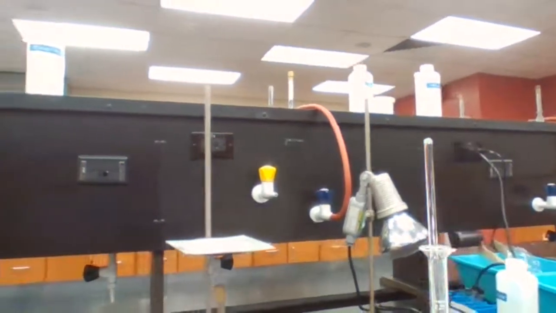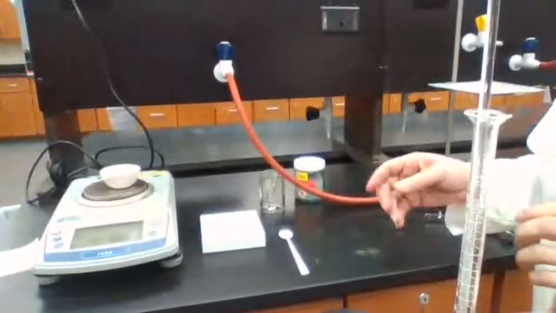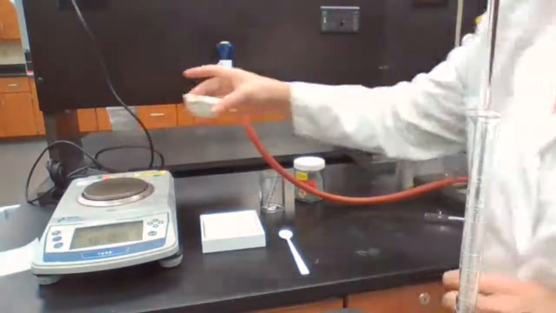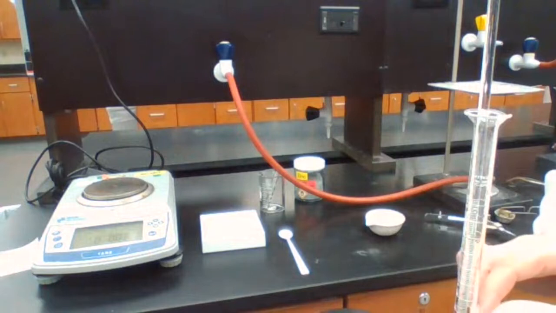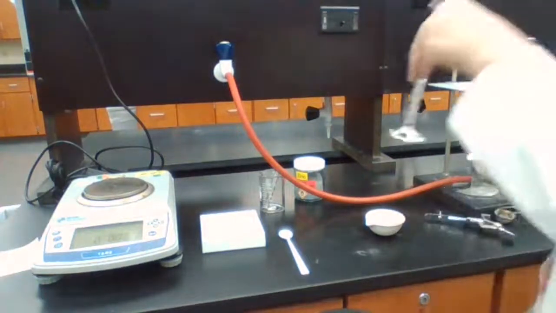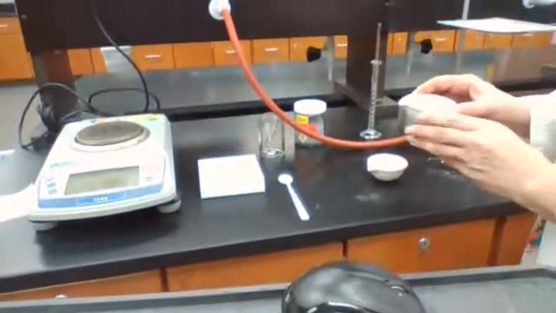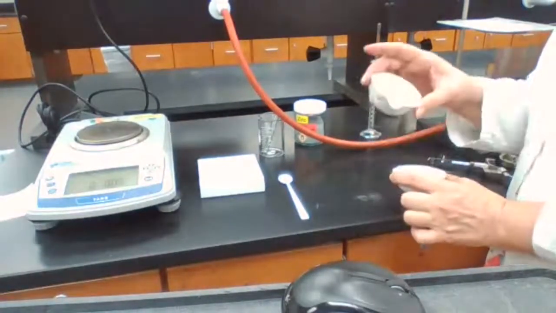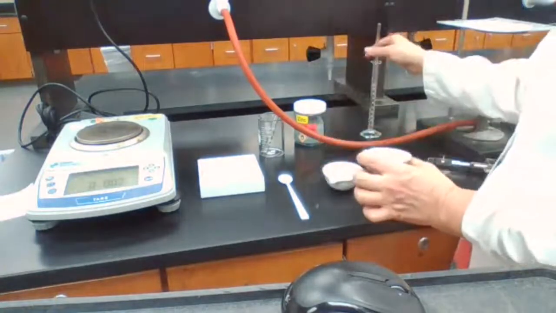Okay, for the second part of the experiment, to separate the excess zinc or unreacted zinc from zinc iodide, I'm going to decant the solution portion of it into a second evaporating dish. We have the mass of this already recorded for you.